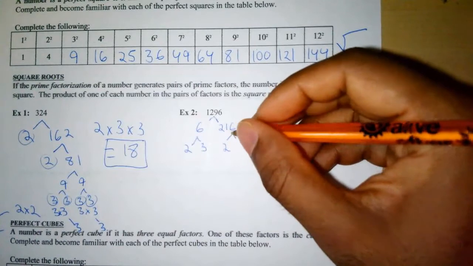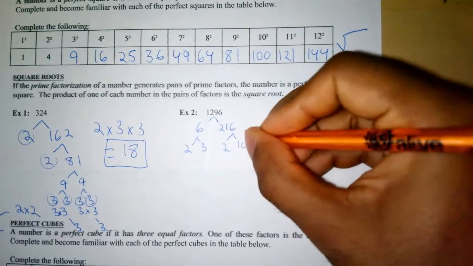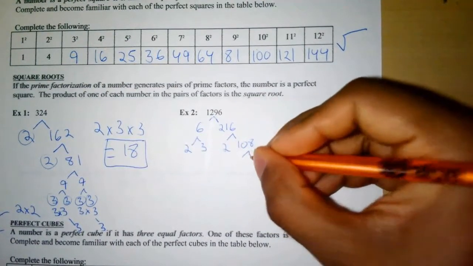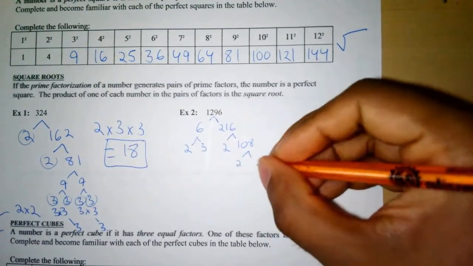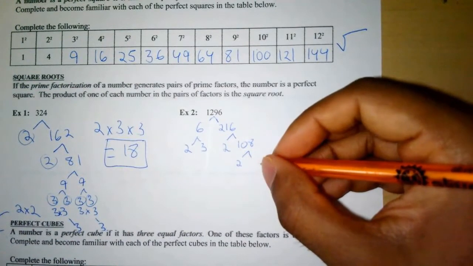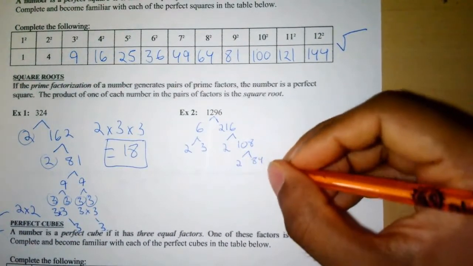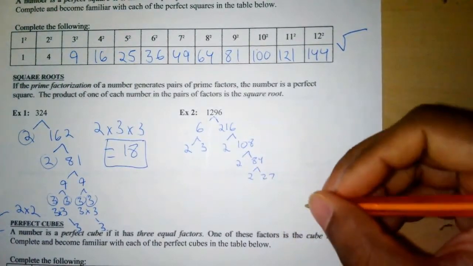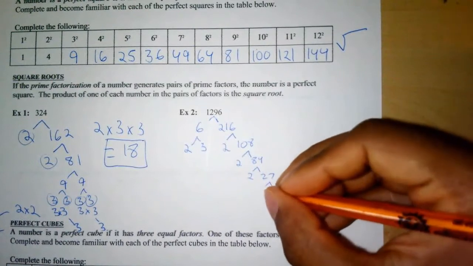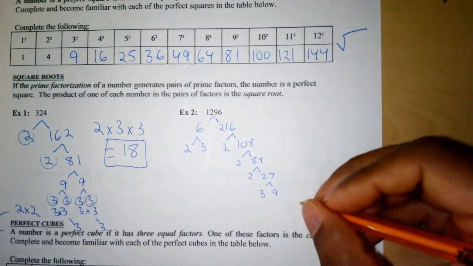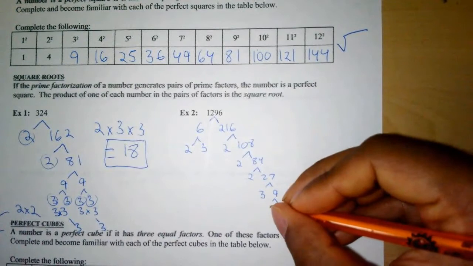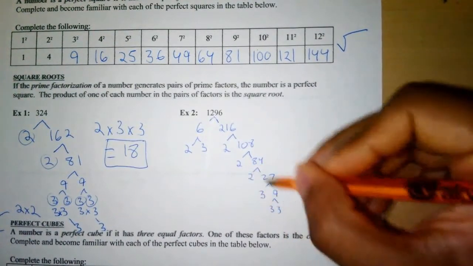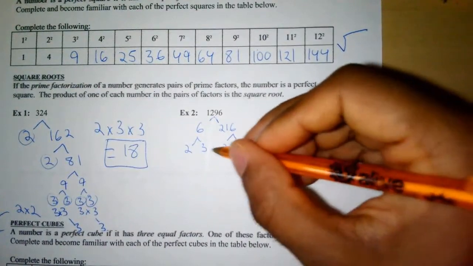Okay, so 2 times 108. Then we can't break down 2 anymore because it's already a prime factor. So 108, break it to 2 times 54. And then we got 2 times 27. And so we can break down the 27 to 3 times 9. And finally, 3 times 3. So there we go. We broke it down. We have the prime factors. So 3, 3, 3, 2, 2, 2, 3, 2.